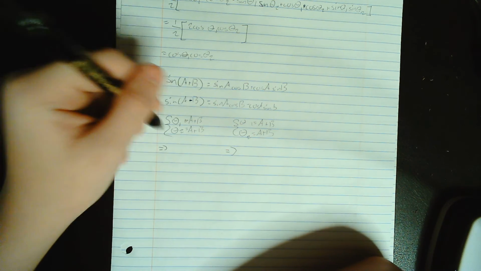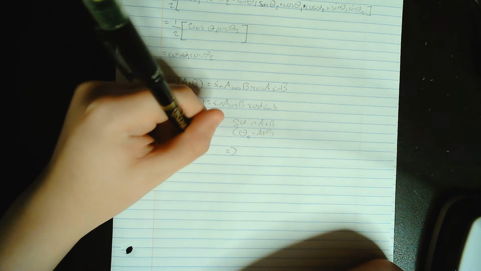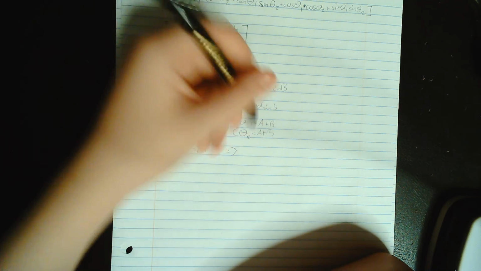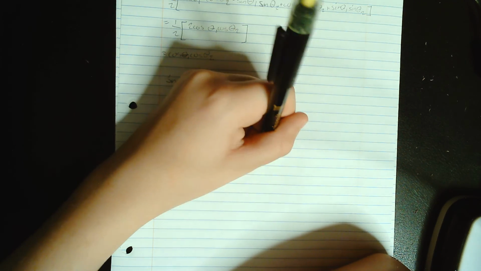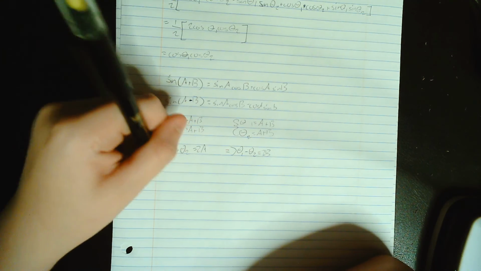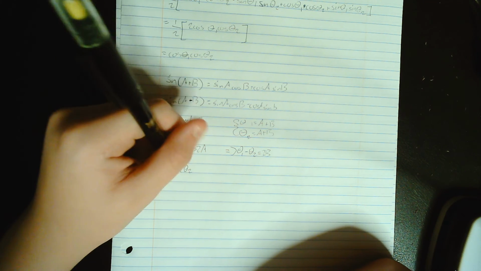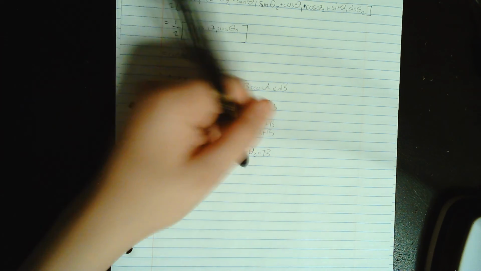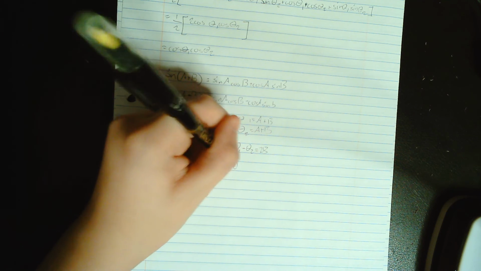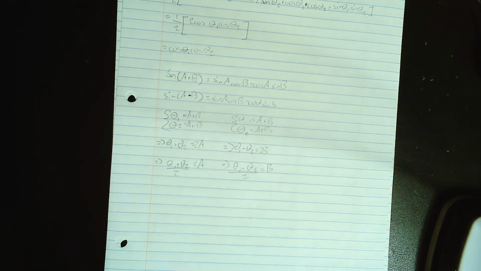So now, this implies that theta 1 plus theta 2 equals 2A. And this one implies that theta 1 minus theta 2 equals 2B. So that implies that theta 1 plus theta 2 over 2 is A, like that. And the other way around, but just with minus. So this one implies that theta 1 minus theta 2 over 2 equals B.